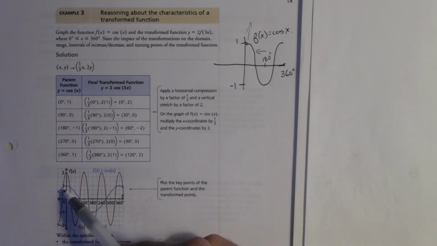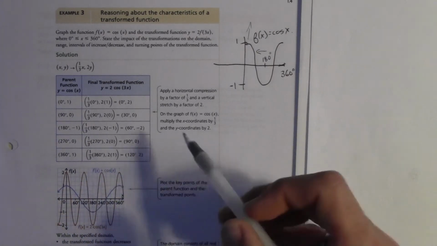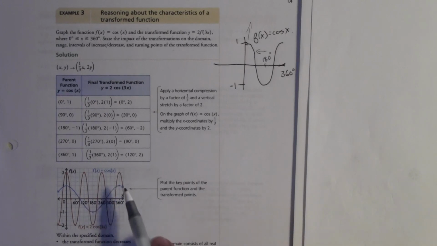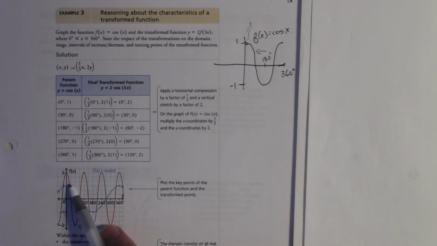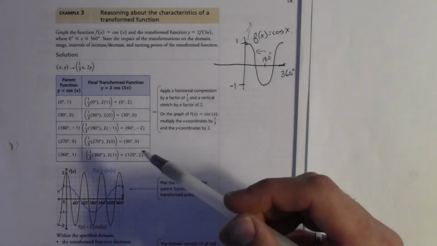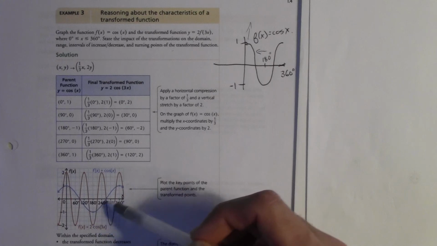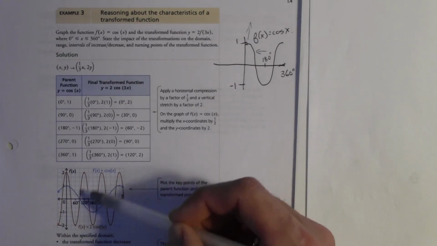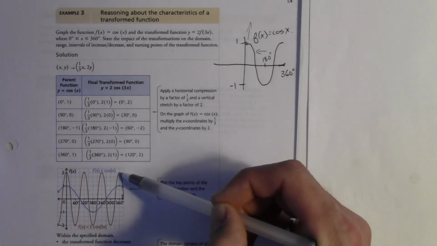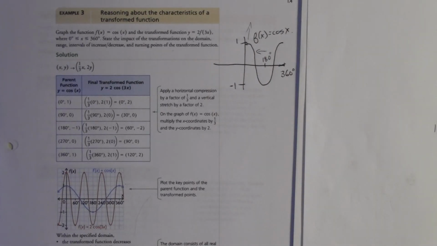So there's the graph I drew in blue, a little bit more drawn out. And then we see that stretch of 2, so the amplitude, which was 1, becomes 2. And we see that compression of 1/3. So where we went through 1 loop originally, we're going to go through 3. 1, 2, 3. Okay?